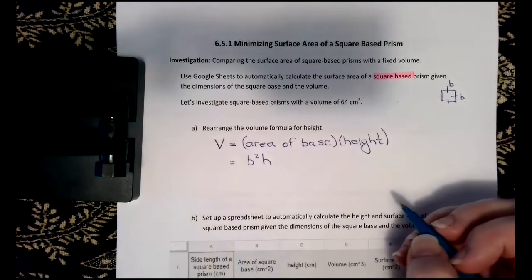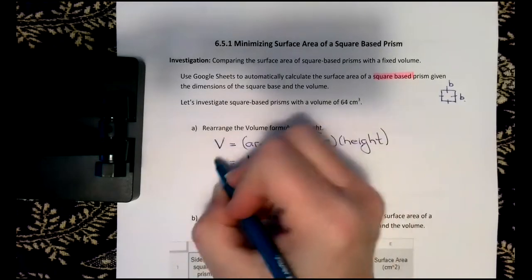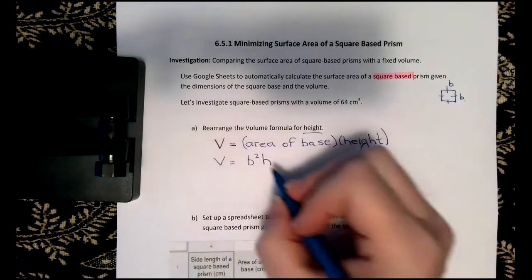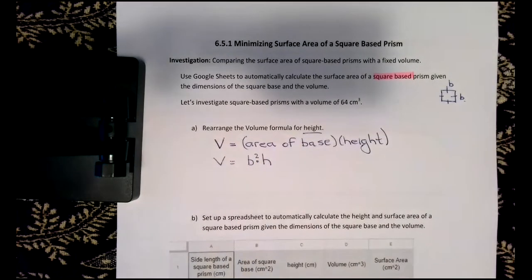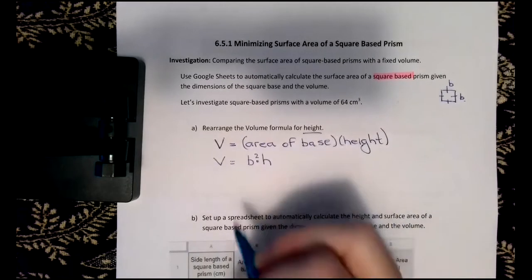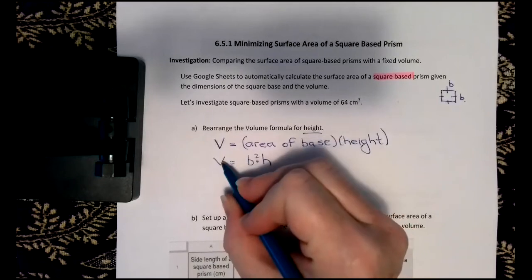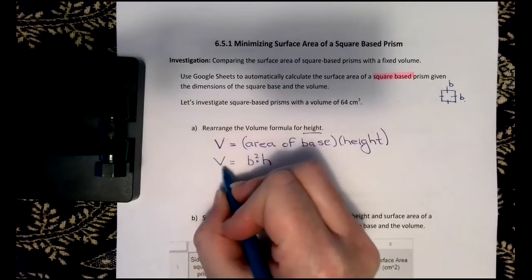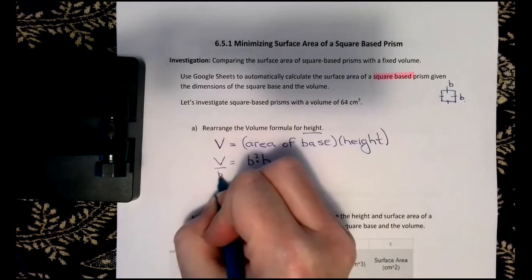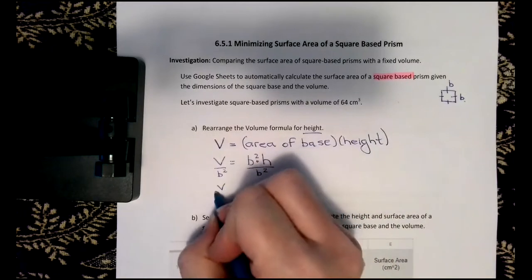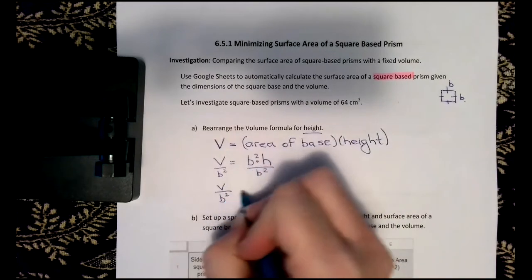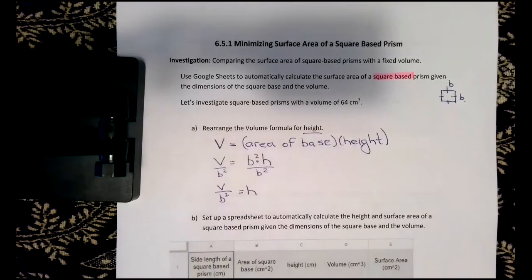And now what we want to do is rearrange it for height. So we want to get height all by itself. Well, we know that this is B squared times H. We just don't have to write that multiplication in because it's assumed if we don't write an operator that it's a multiplication. So we need to take the B squared to the other side. To do that, we need to divide both sides by B squared. So when we do that, we end up with V, or volume, divided by B squared is equal to height. So now we know our height formula.